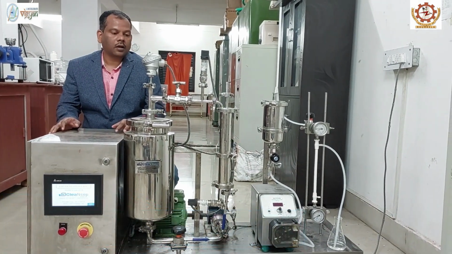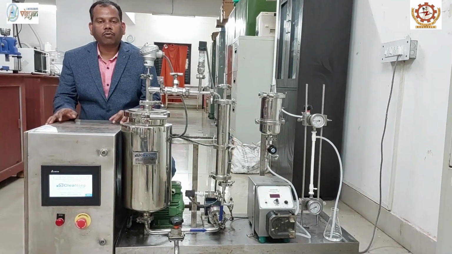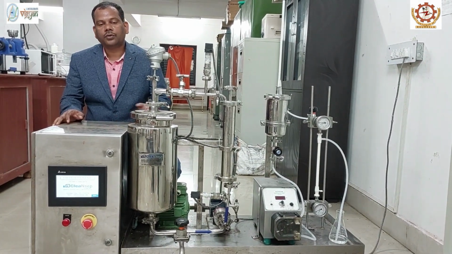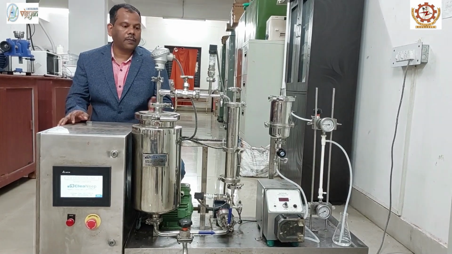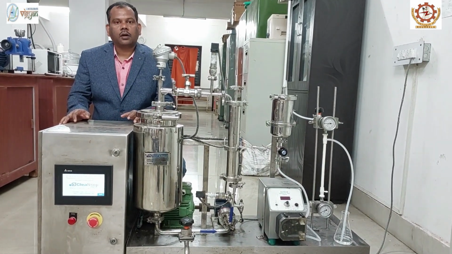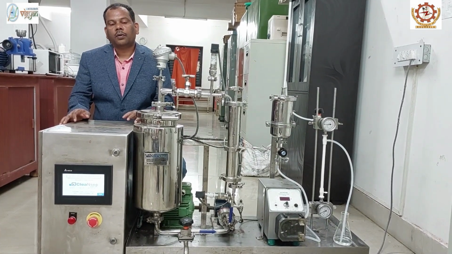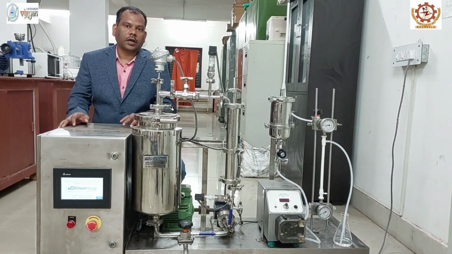We will demonstrate this membrane filtration unit for the fruit juice. As we know, membrane filtration nowadays plays an important role in the juice processing industry, that is, the food processing industry.